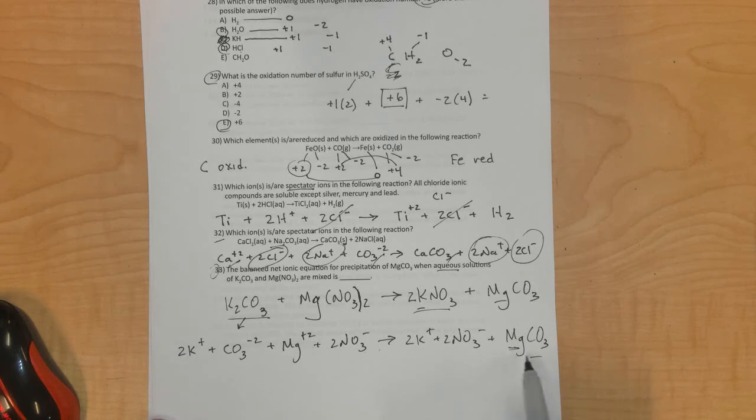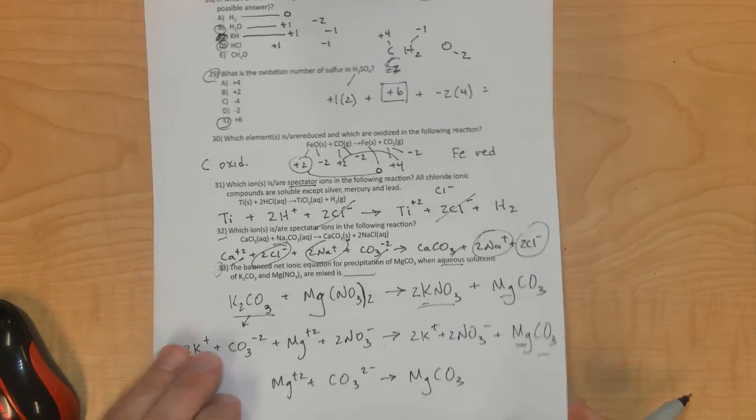So the net ionic then would involve the magnesium plus 2, and it would involve the carbonate, CO3 2 minus, and then we'd end up with the magnesium carbonate over here on the right-hand side. There's our net ionic equation.